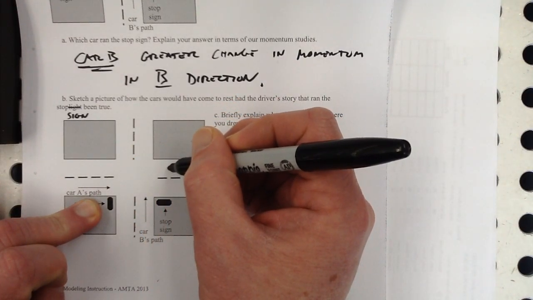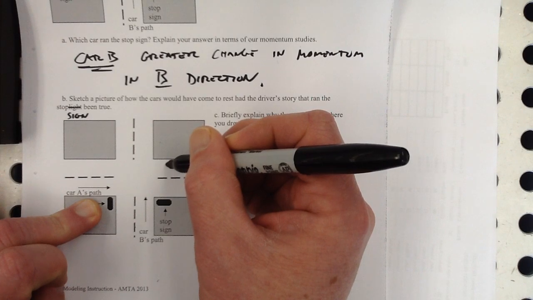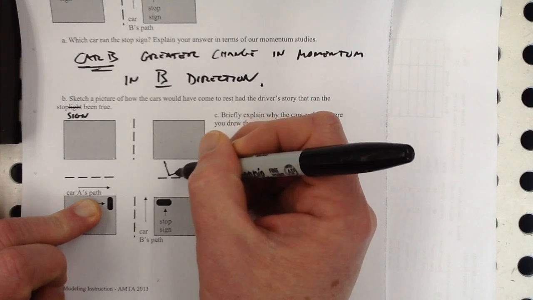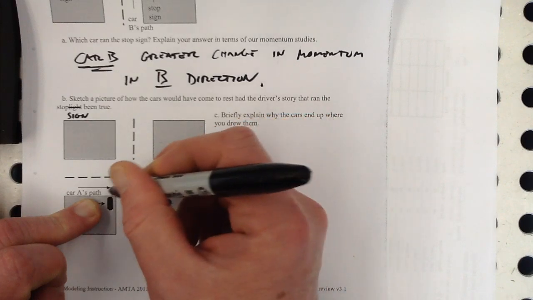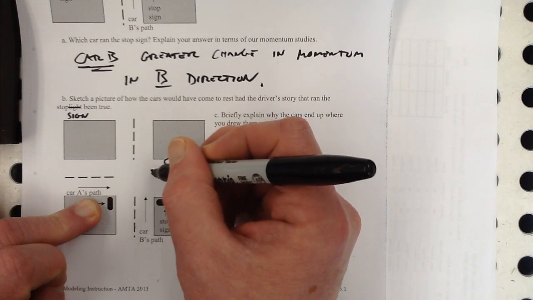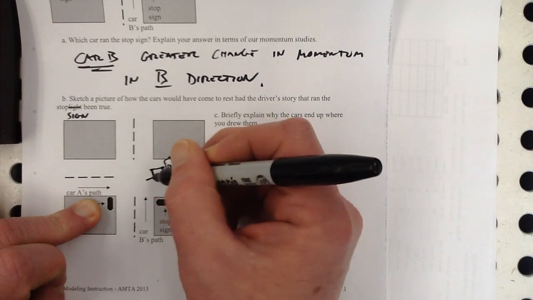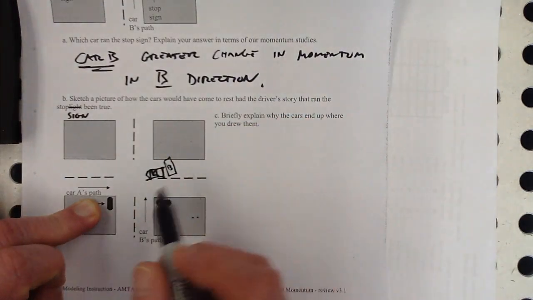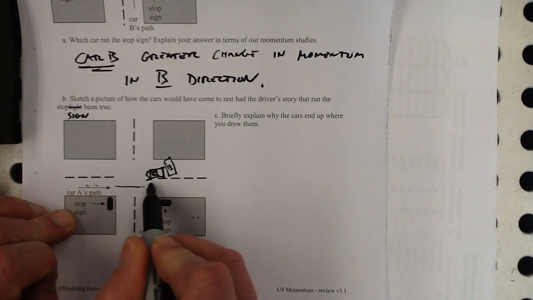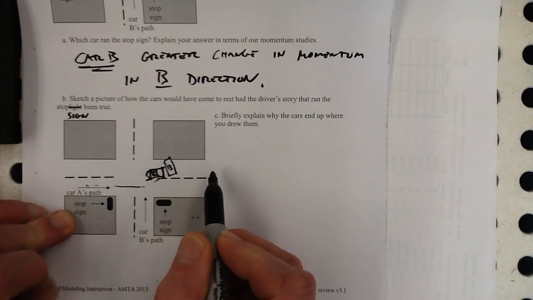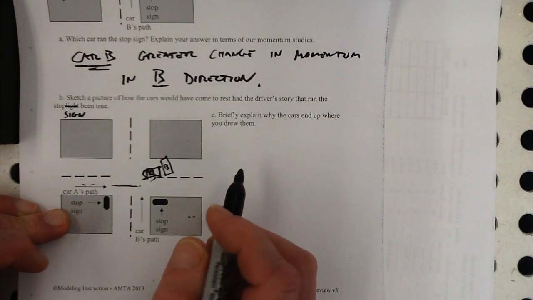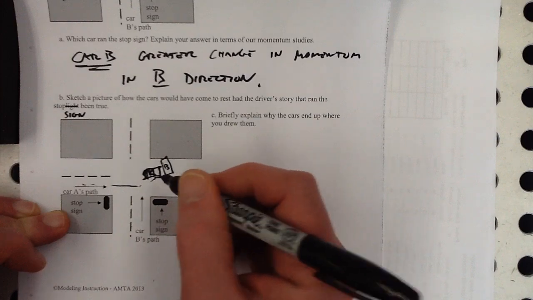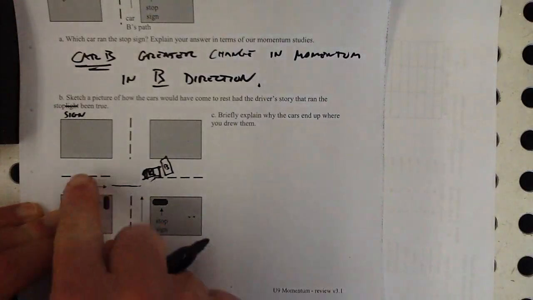So like A, let's see, B would probably be like something like that, and A would be like crashing into it over here. So A didn't change that much off its course, and B got taken way more off its course. They're still going to have an influence on each other, but whichever one's going faster is going to have a greater influence.